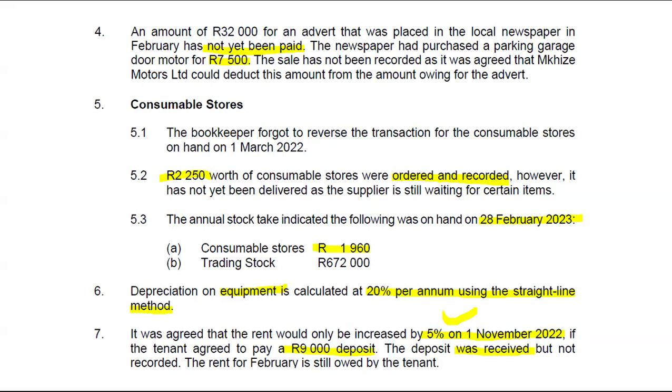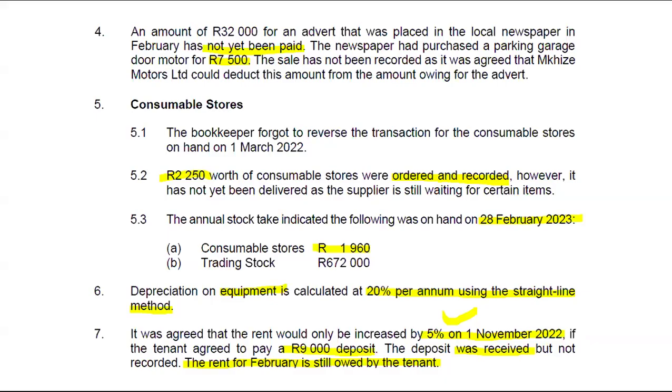Now they say rent for February is still owed. Remember, the deposit doesn't really affect our income for now. It doesn't at all. As I've said, that'll be deferred rent income, and it doesn't affect our income at all for now. So we are still owed rent for February.